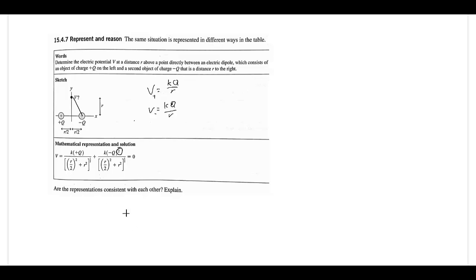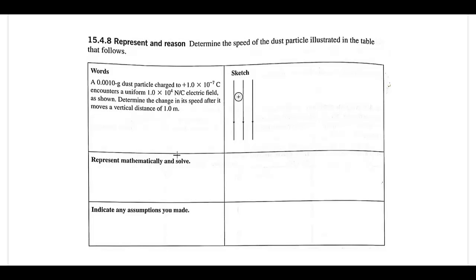So in your explanation, the representations are not the same just because of this guy here, right? Because this is our equation and there's no squared here. That's it. Simple as that. See, not so bad. Moving on.